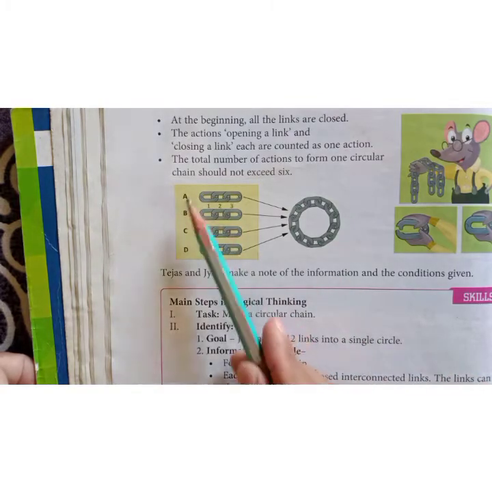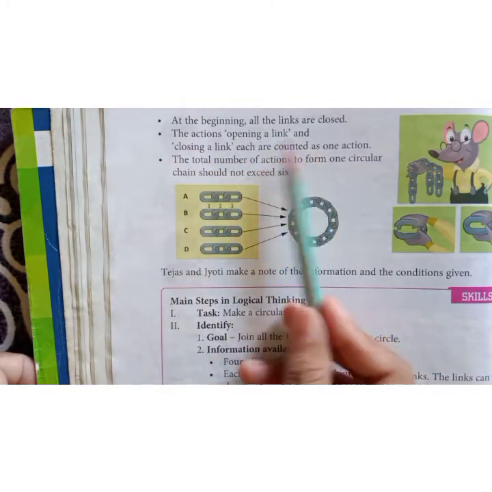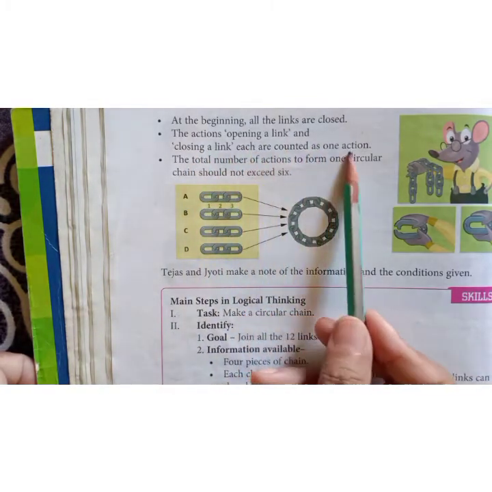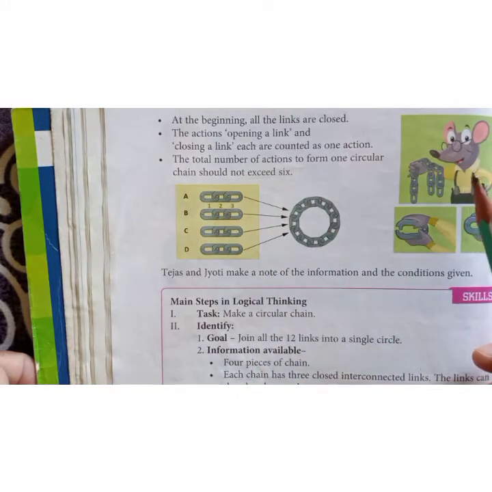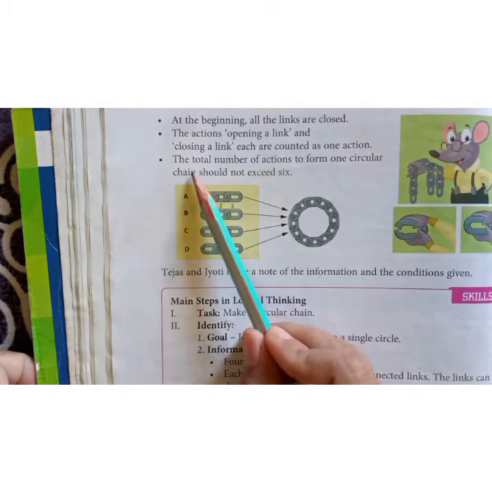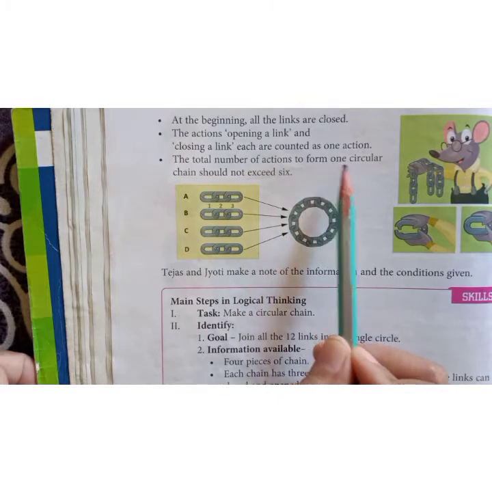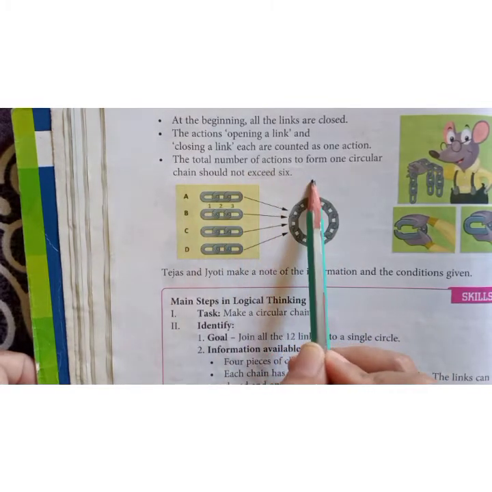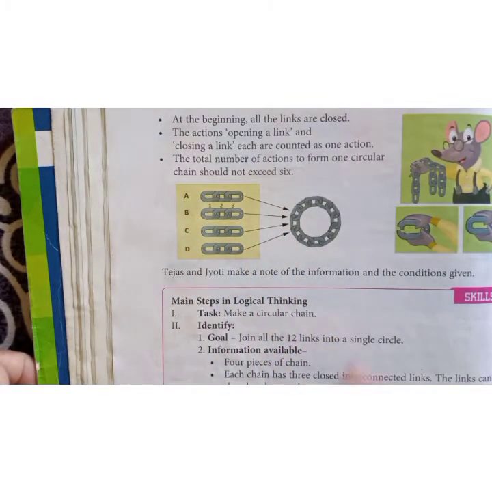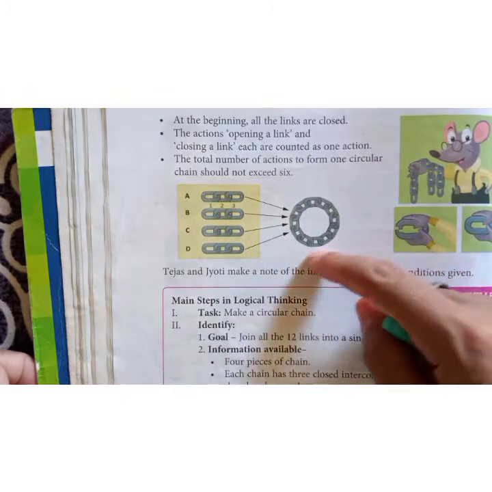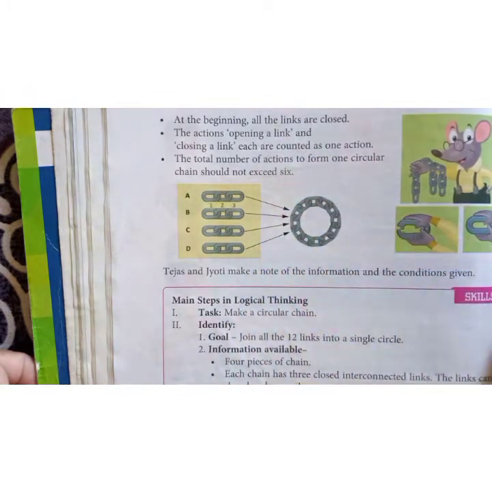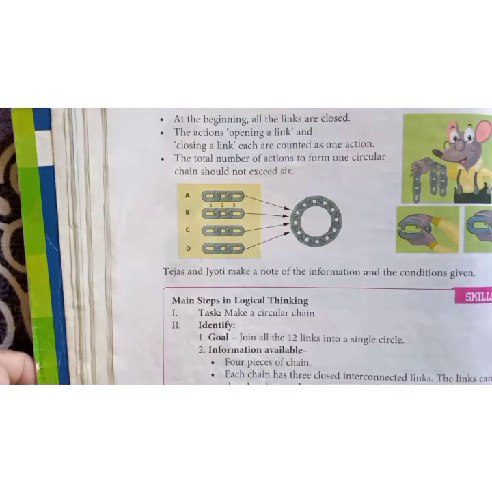The condition is the action opening a link and closing a link each are counted as one action. That means opening or closing a link is counted as one action. And the second condition is the total number of actions to form one circular chain should not exceed 6. So the number of actions to make this circular chain should not be more than 6 actions. Clear?